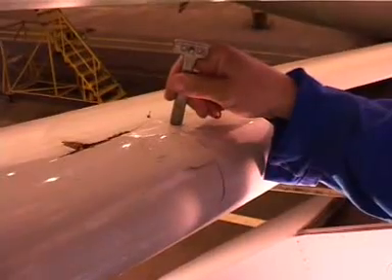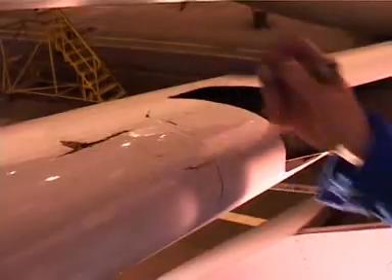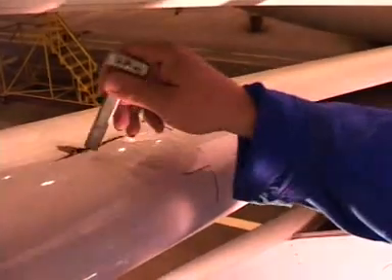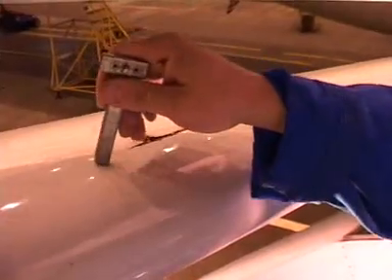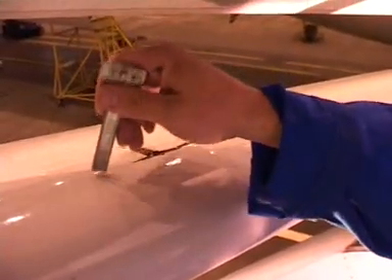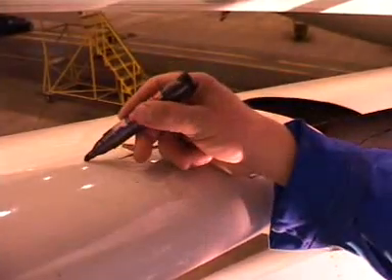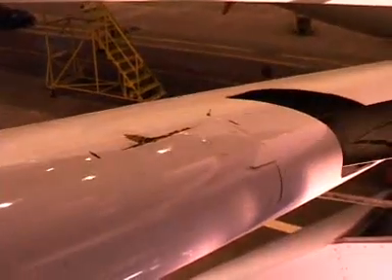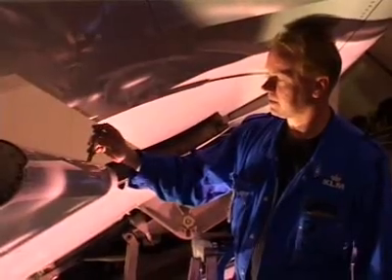To check for further non-visible delamination, you must tap around the damaged area as shown here. Listen closely for the changes in the tapping sounds. A solid sound means no delamination has taken place. A soft sound indicates a damaged area.